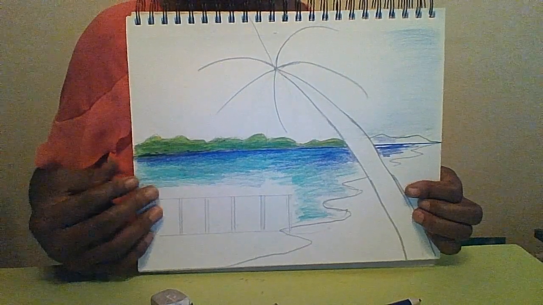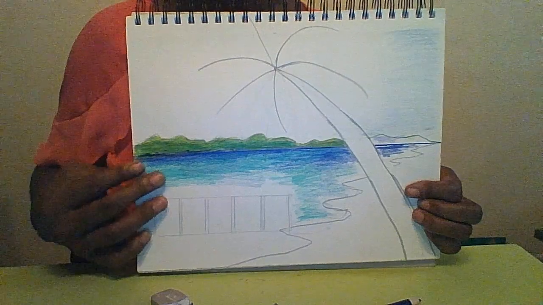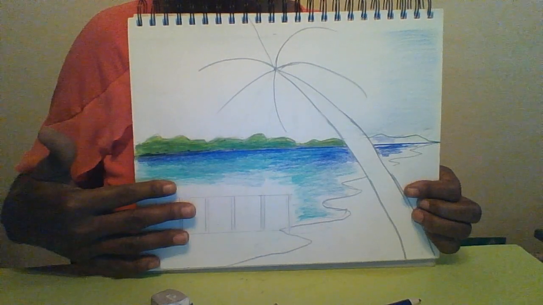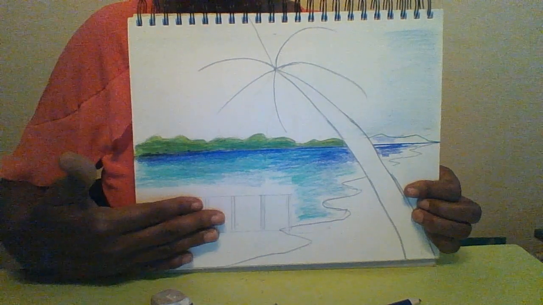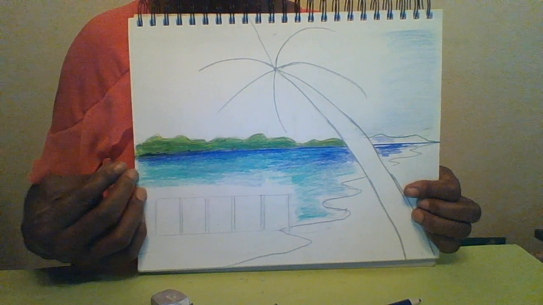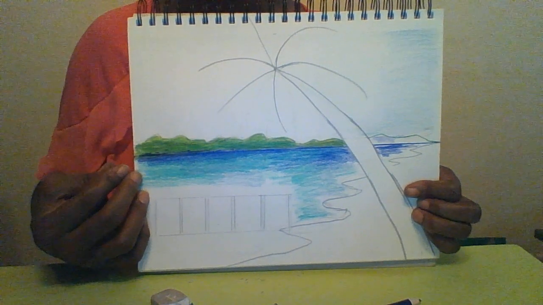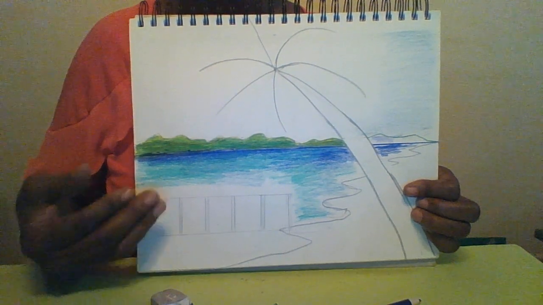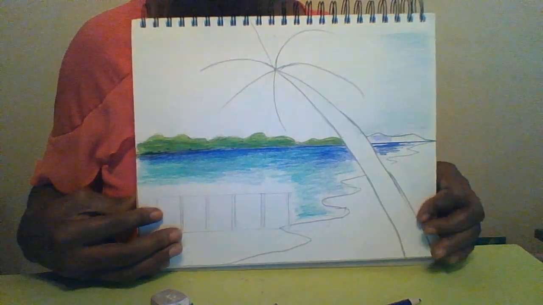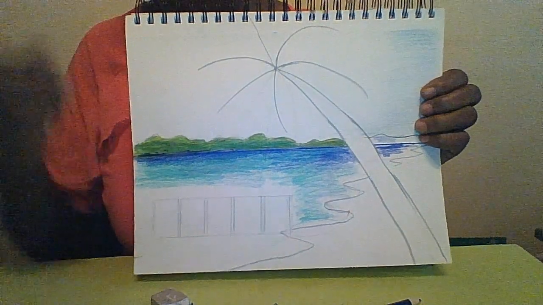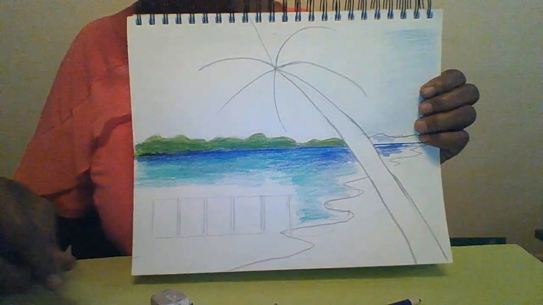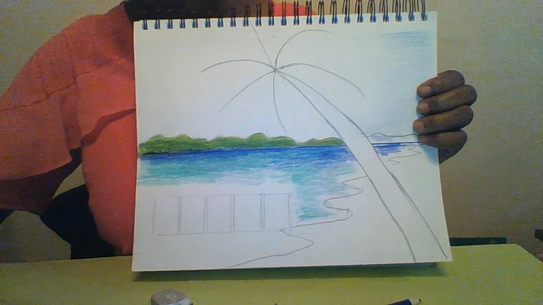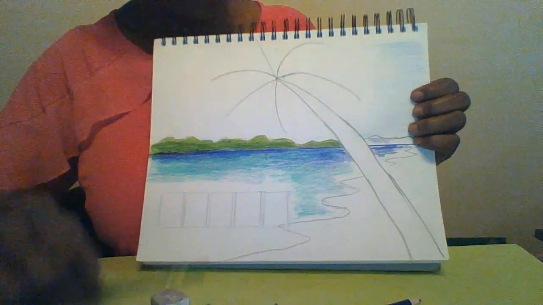And as we said, we're working with monochromatic color. So we're working with all colors of the same hue. So in our water, we're working with the different shades of blue. You could even go into the depth with your blue violet. Then you could move into your darker blue. And then as you come into the shallow part, you can work with your blue green or aquamarine blue.